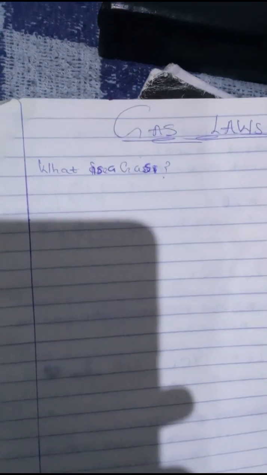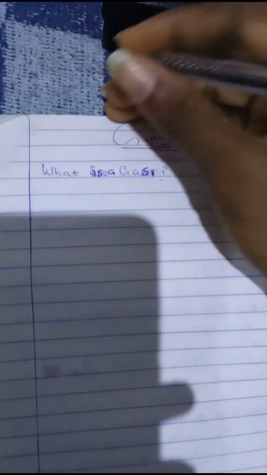Okay, so firstly, what is a gas? A gas is basically a state of matter that has no fixed volume, no fixed shape. Its particles are widely spaced, and it has low density with high compressibility. Examples of these gases can be air, oxygen, nitrogen, hydrogen, and so on.